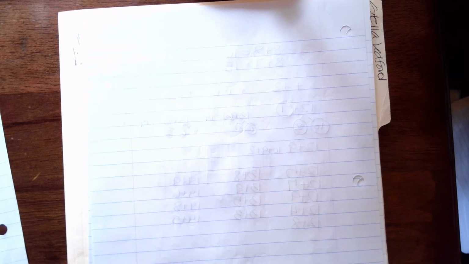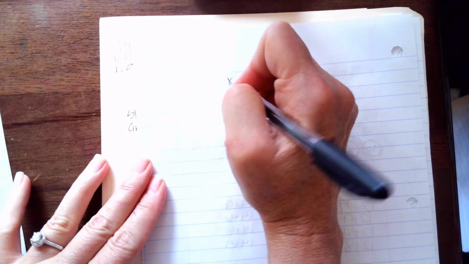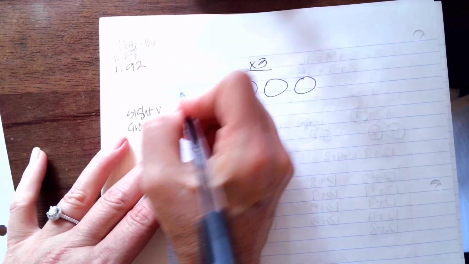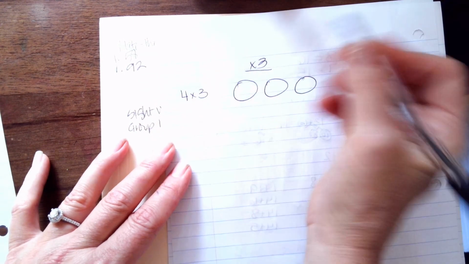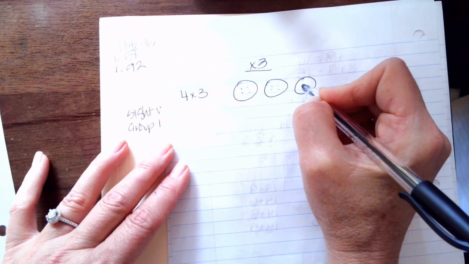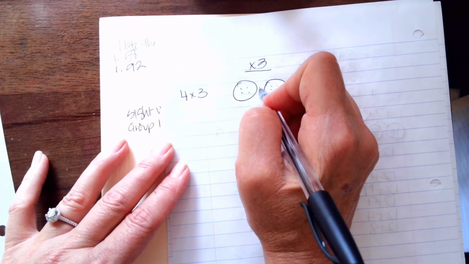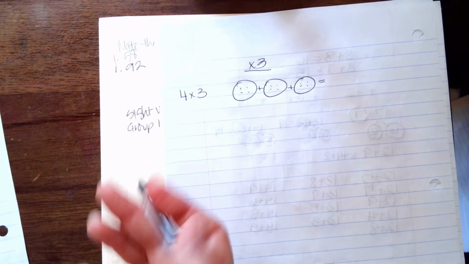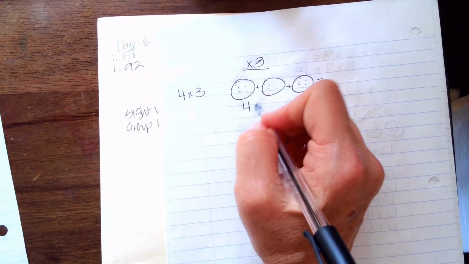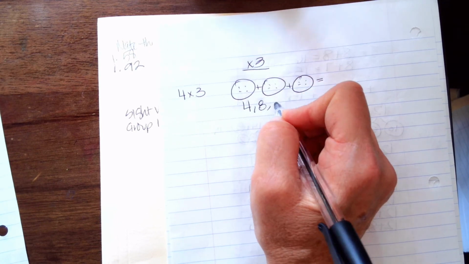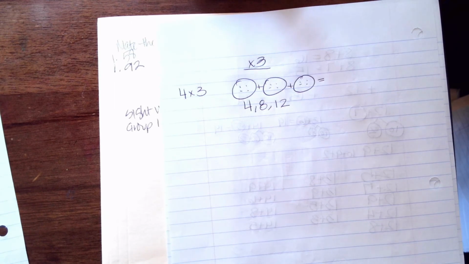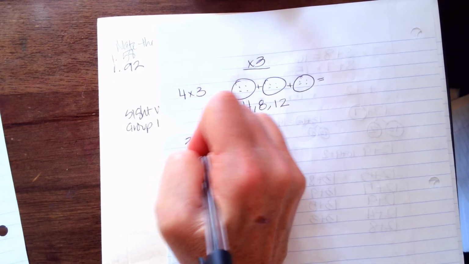So here it is. Times 3. That means now you have 3 groups of something. So if I did 4 times 3, it's like 4, 4, and 4. So we could just go 4 plus 4 plus 4. Or we could just count by 4s. That's easy, right? 4, 8, 12. 4 plus 4 is 8, plus 4 more is 12. Does that make sense to you? Okay.